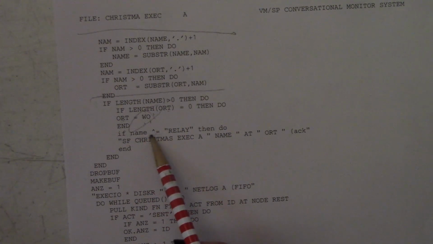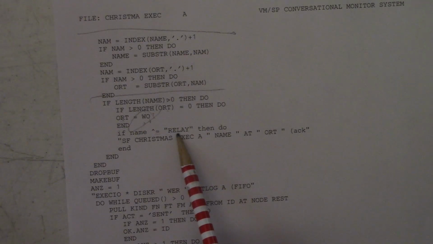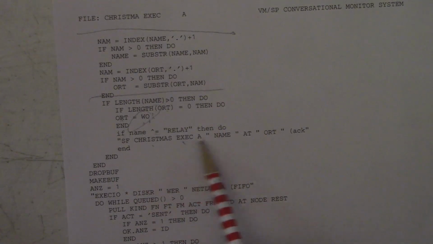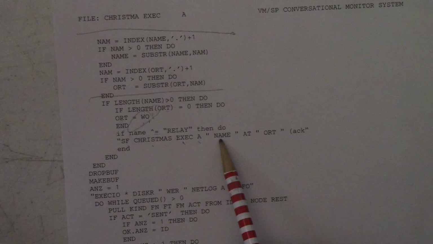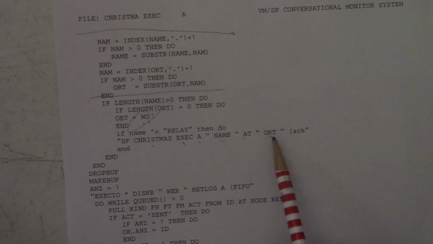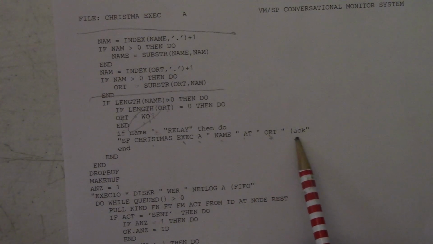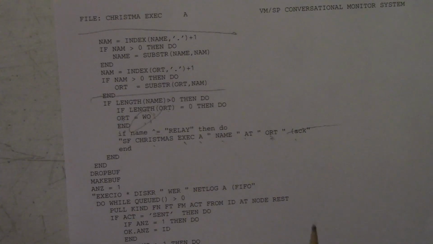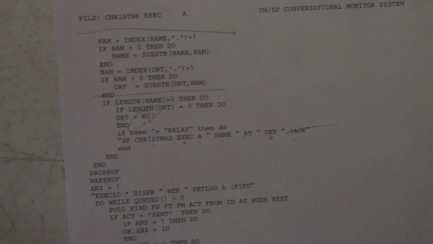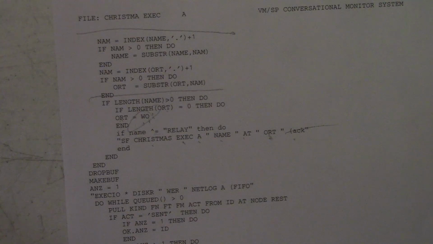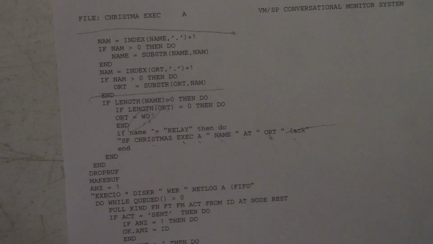And then as long as the name is not equal to relay, do send file Christmas exec A to username at ort, which is the node, and then acknowledge. And this right here shuts up RSCS, so you don't get a bounce back saying file spooled to user blah blah blah blah blah. Which of course helps obfuscate the fact that you just sent a virus to everybody.